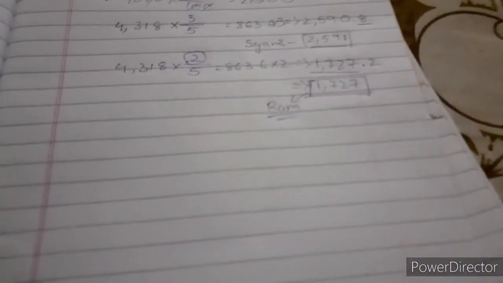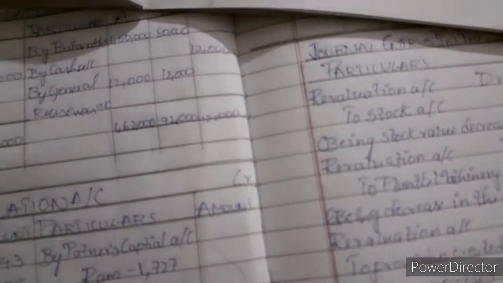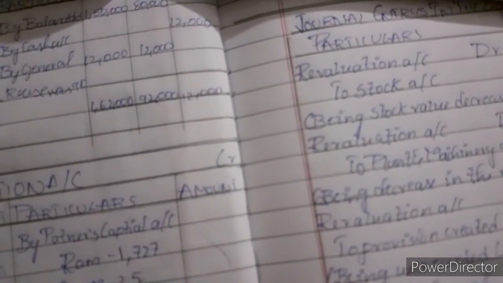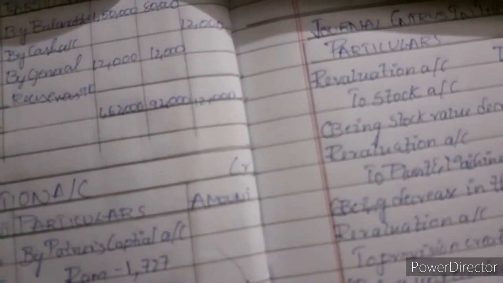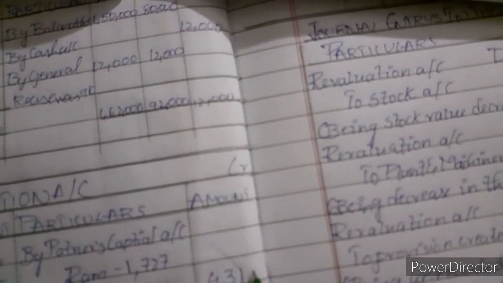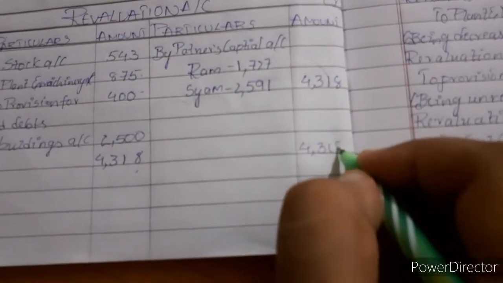If we see for Ram, we get 1727. If we do for Shyam, we'll have 2591. If we add the total, we'll have 4318. So the total will be equal.